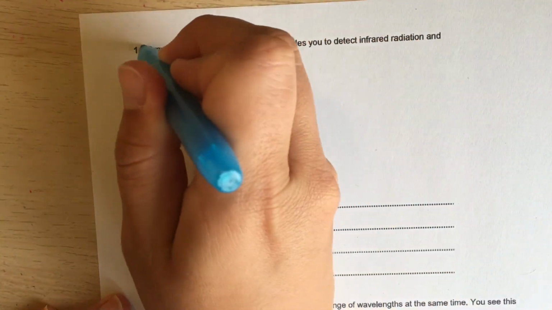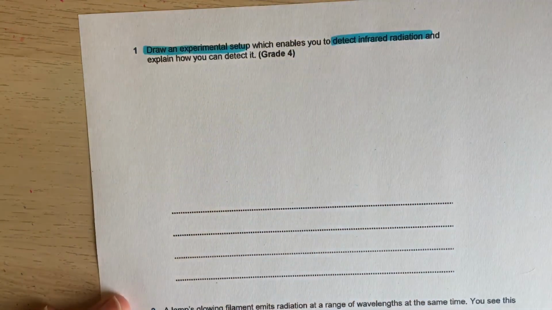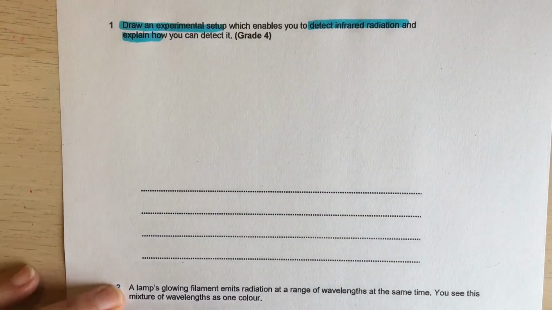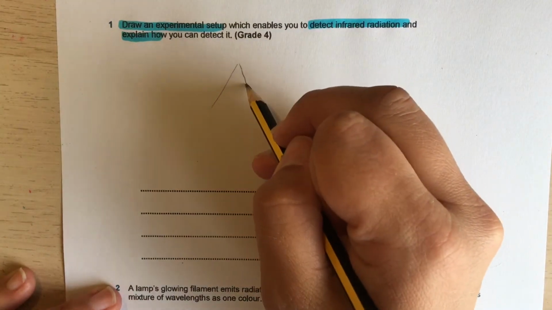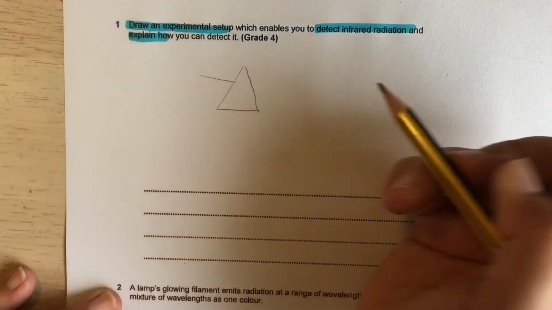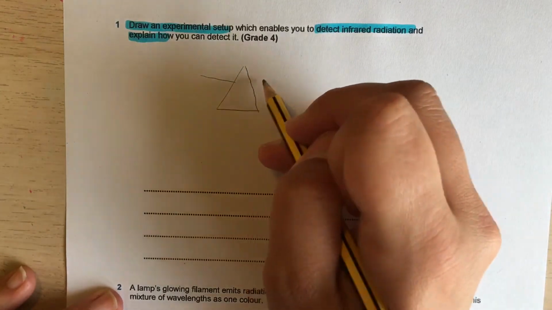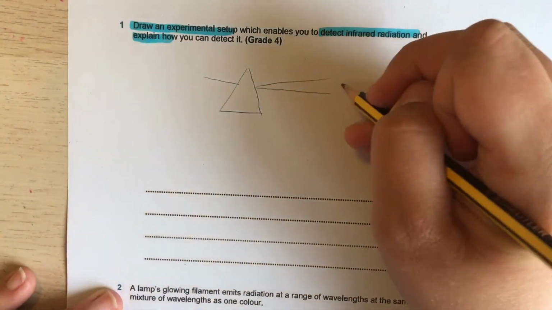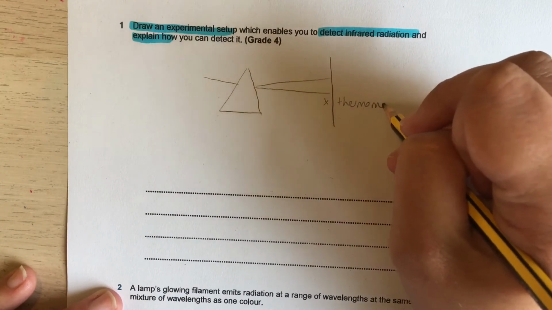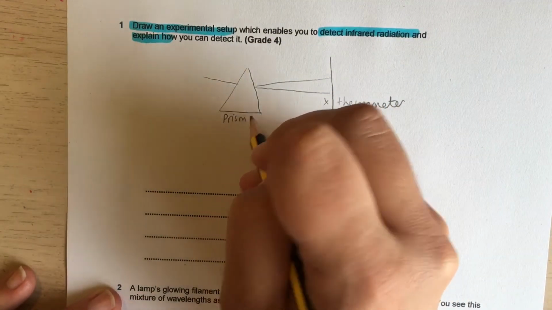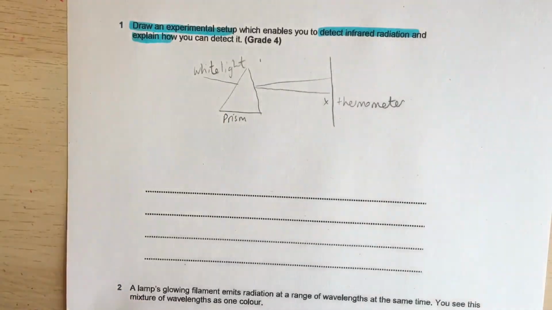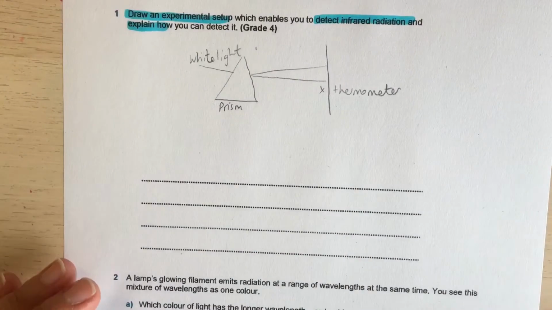So draw an experimental setup which enables you to detect infrared radiation and explain how you can detect it. So we talked about this in the explanation bit at the beginning, where we talked about there being a prism and having white light directed into it, and then that being split up into the colour spectrum, this being put on a screen, and then having a thermometer there. This is a prism, white light. Okay, so that's the draw the setup, explain how we can detect it.